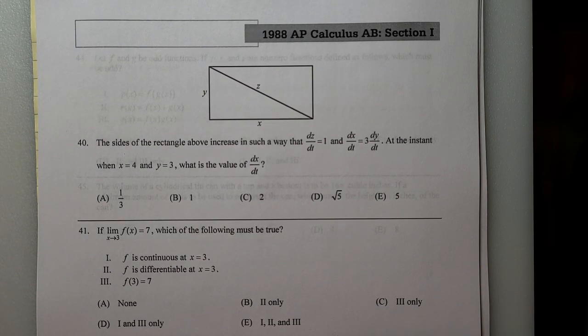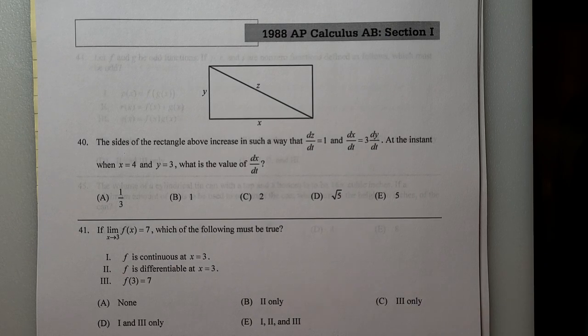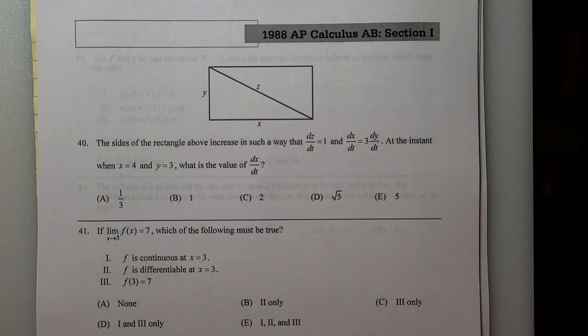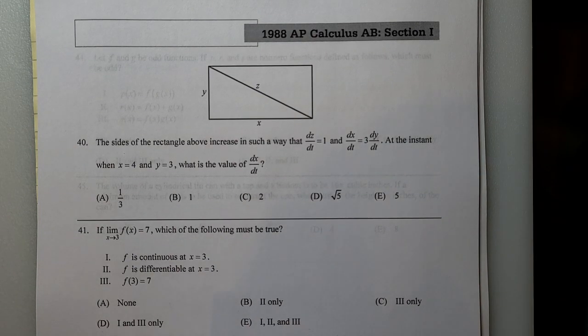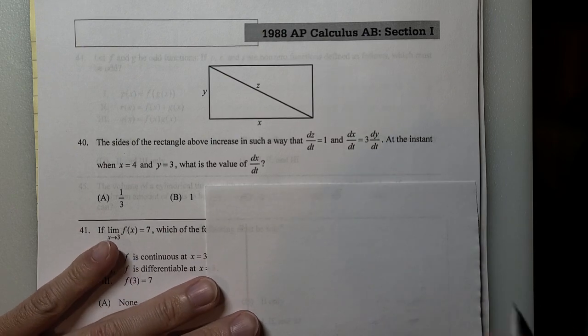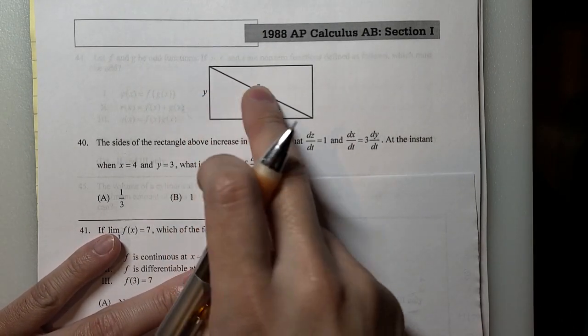We'll see. Okay, 40. The sides of the rectangle above increase in such a way that dz/dt is 1, dx/dt is 3 dy/dt. At the instant when x is 4 and y is 3, what is the value of dx/dt? This is a related rates problem. How can we relate x, y, and z?